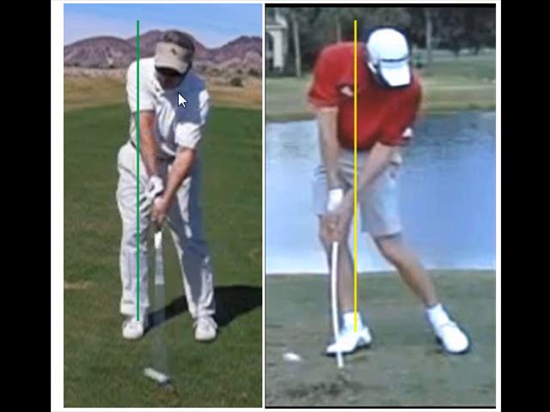You still have a majority of your weight behind your front foot. And so what that means is that wherever your center of body mass is determines the location of the low point of your swing.